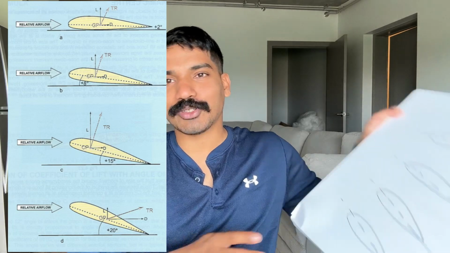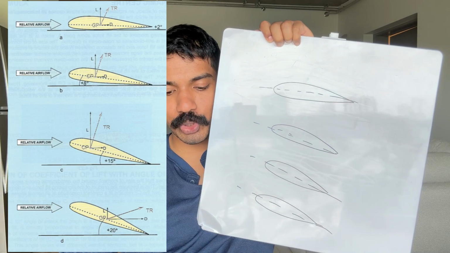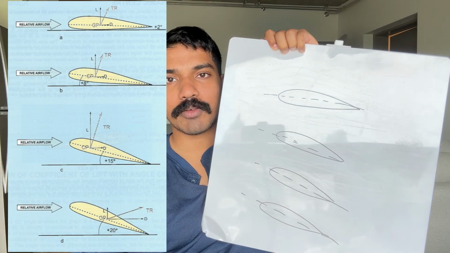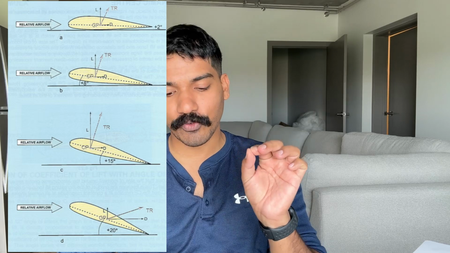With increasing angle of attack, the center of pressure moves forward towards the leading edge. So if we remember what the leading edge is, I actually drew these diagrams. So let's say this is a 2 degree angle of attack, right? What basically happens in this case is that in the first aerofoil, you can see the center of pressure, where lift and the total reaction come out, is in the center of the aerofoil. It's on the chord line, of course, but it's in the center.